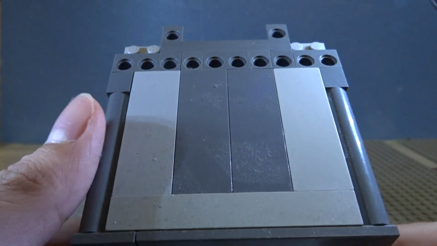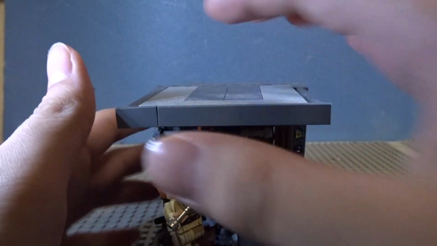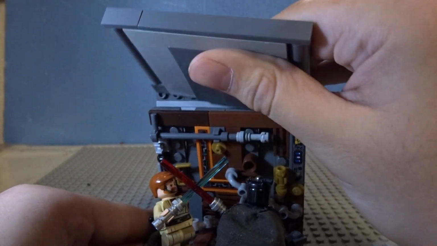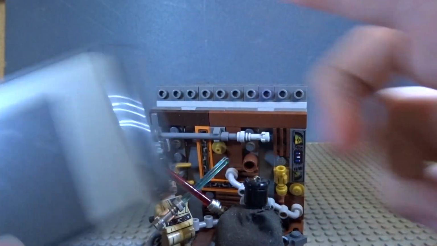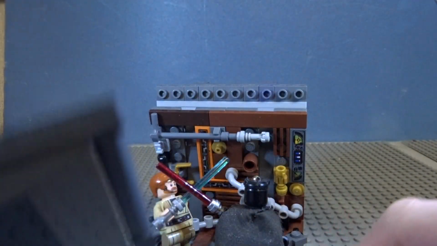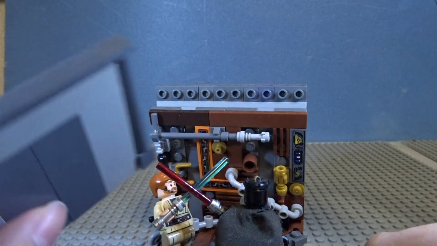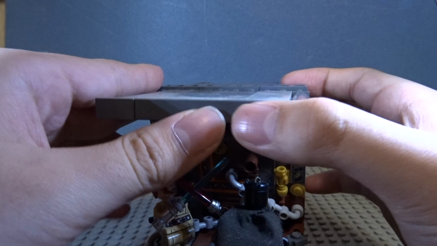And the reason for that is, I'm just going to show you guys real quick. This is a SNOT technique. Now this is actually something really interesting that I feel like could be used a lot, but no one ever really uses it.